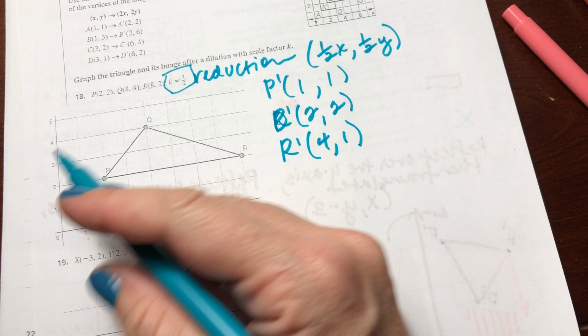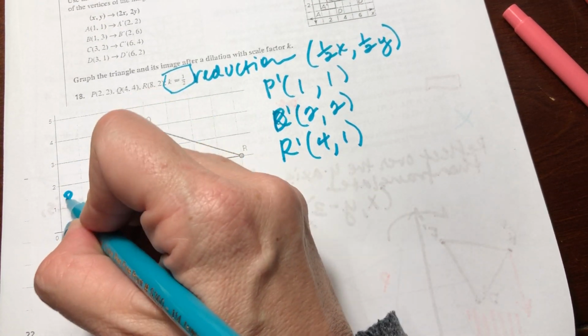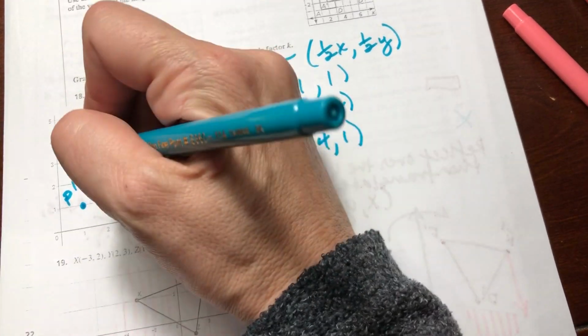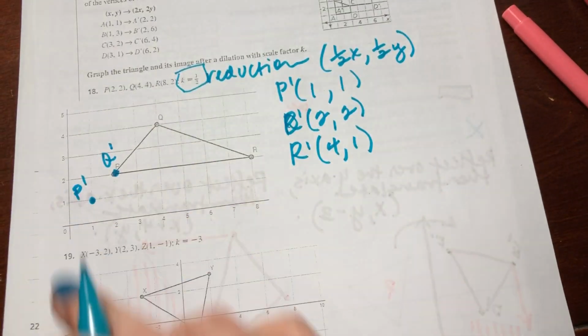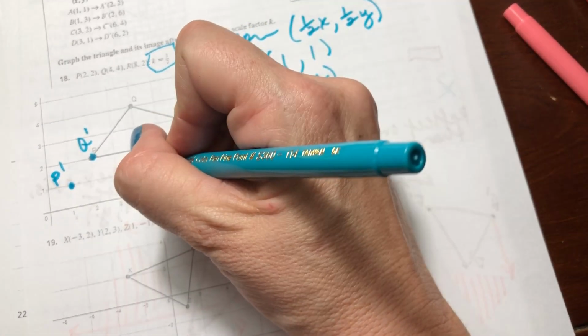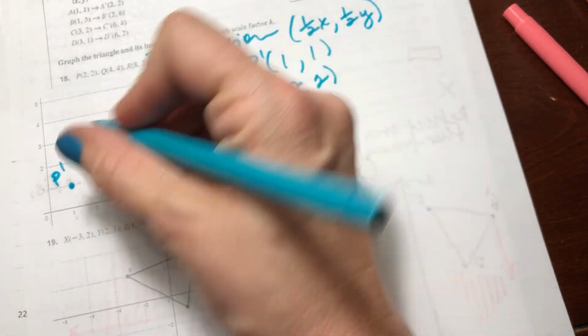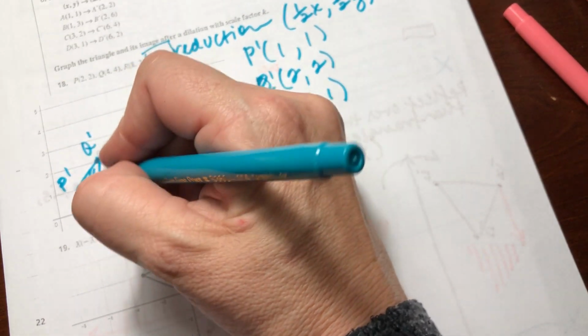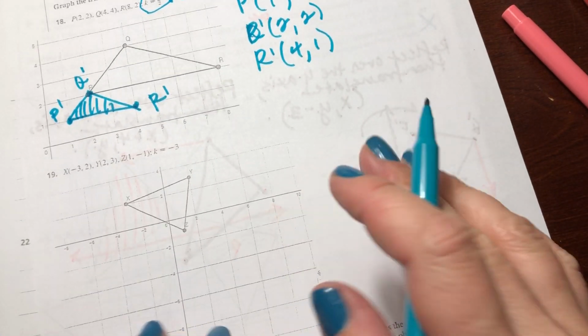I'm going to come over here and graph it, labeling each of my image points. 1, 2. That Q prime wound up right on top of the original P. And then 4, 1 for the R prime. Got my final image here. I'm not using a ruler. There you go with that reduction.